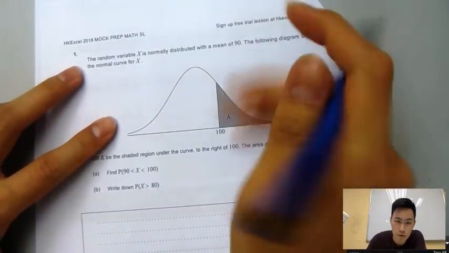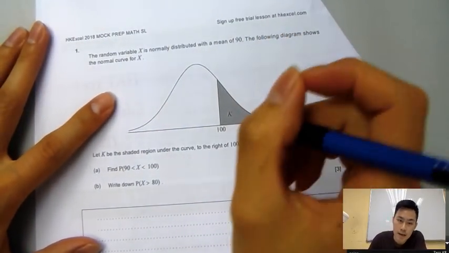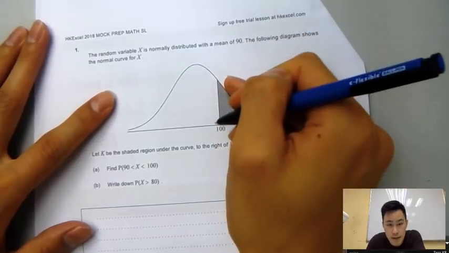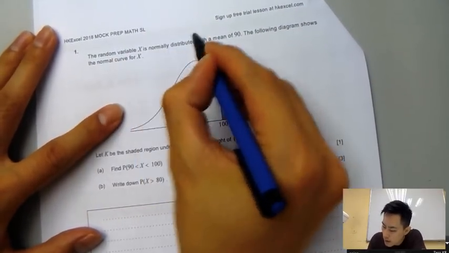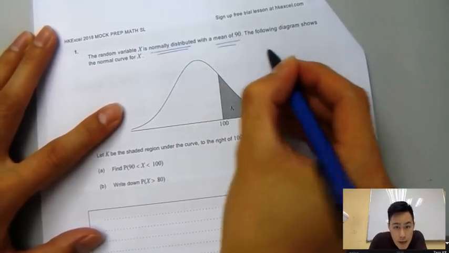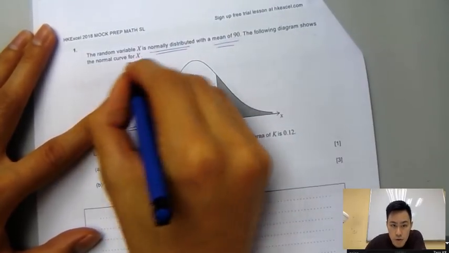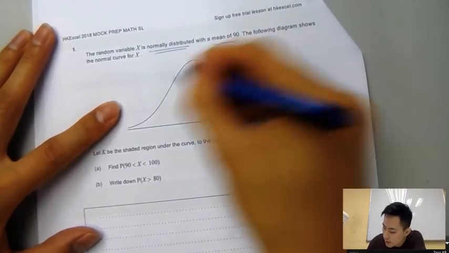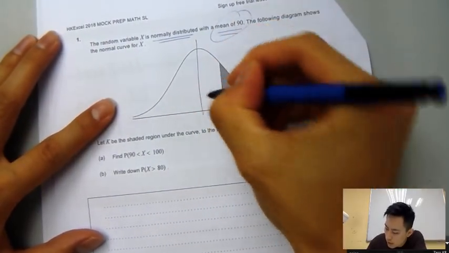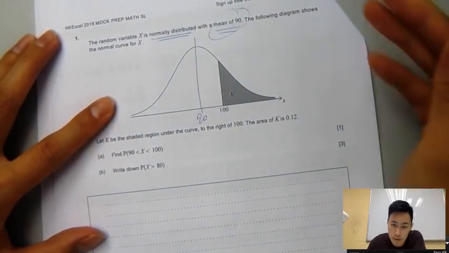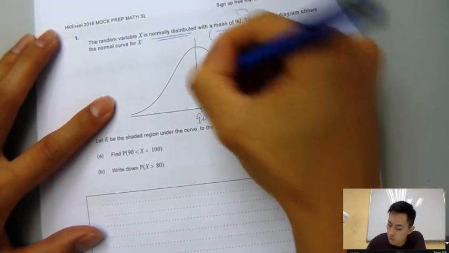So the first question will be on normal distribution. This is basically a question type that must appear in your IB exam in Math Standard Level. So let's look at the question first. The random variable x is normally distributed with a mean of 90. The following diagram shows the normal curve of x, which is like this. First thing first, you need to draw the middle line, and that represents 90. That's the definition of the normal distribution.